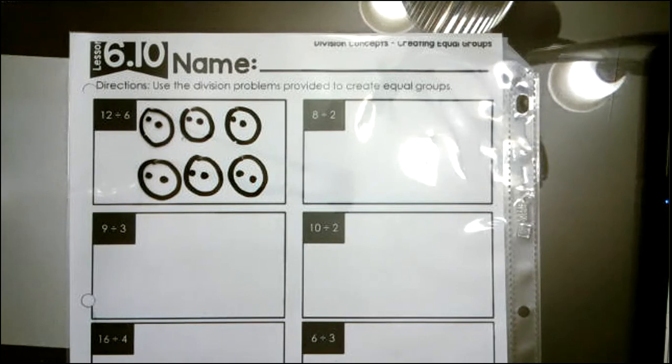Today we learned how to create equal groups to help us with our division problems. This is important because it's going to give us a good visual and also make us stronger when dividing.